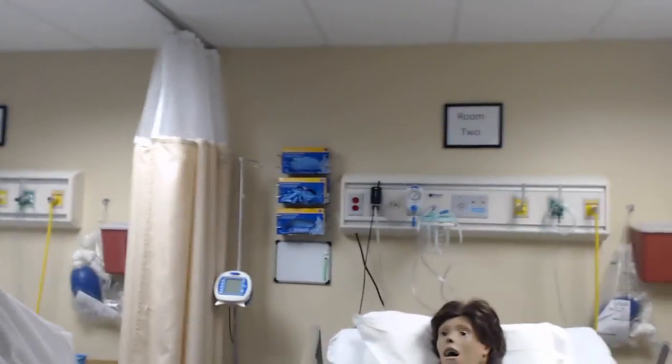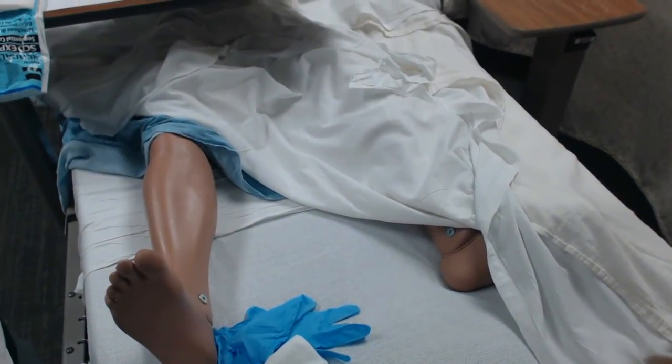And we'll talk about that in a second. So I said we were going to talk about how to size the patient. So what I'm going to do is put the camera down on our patient's leg here, so you can see her leg.